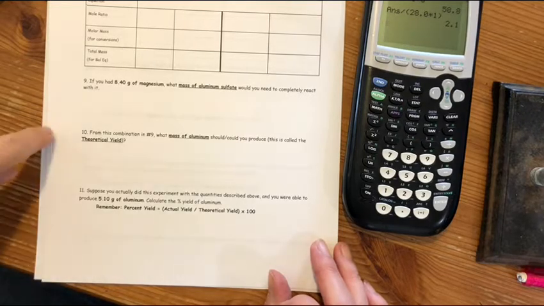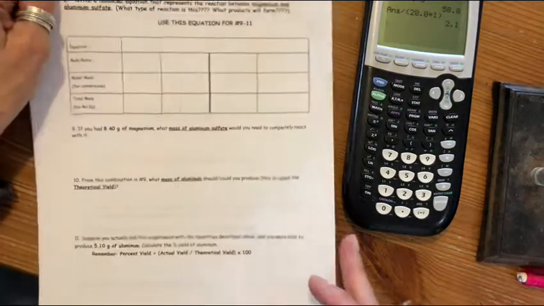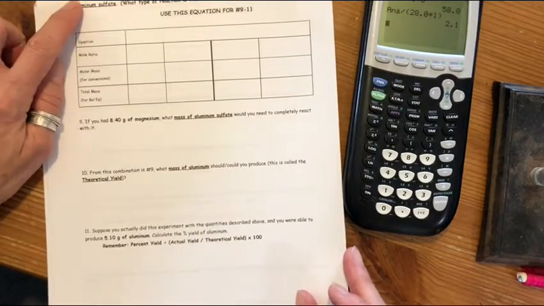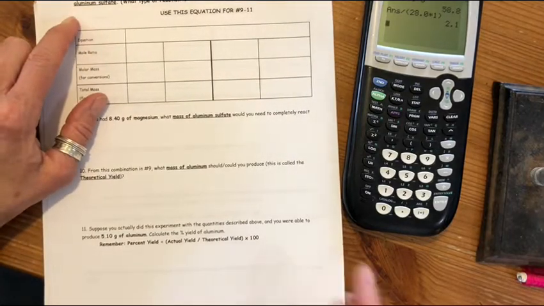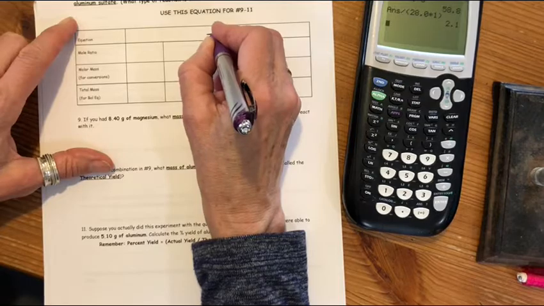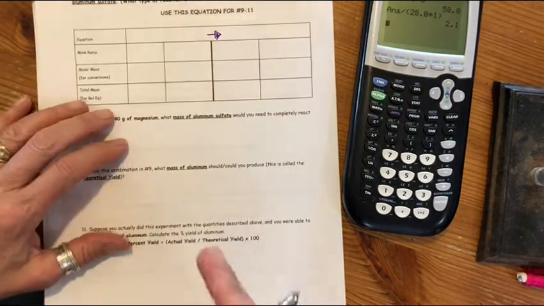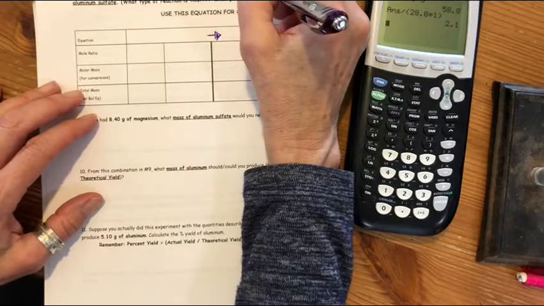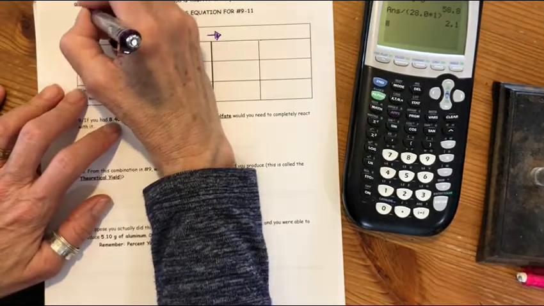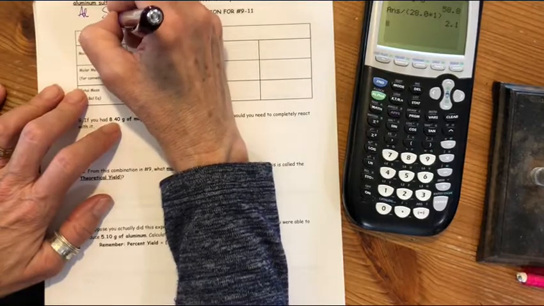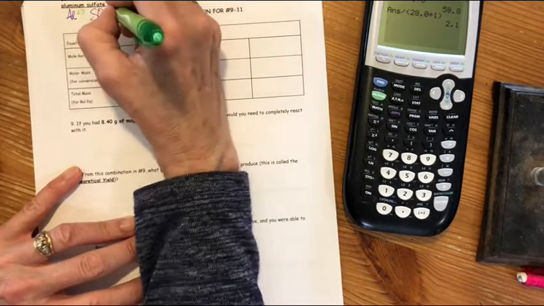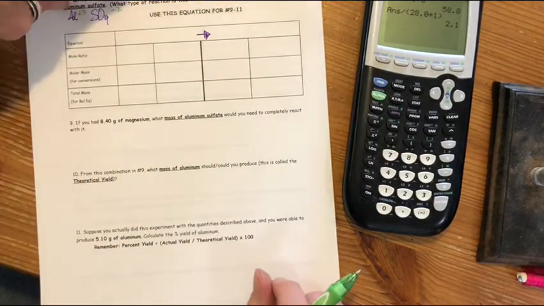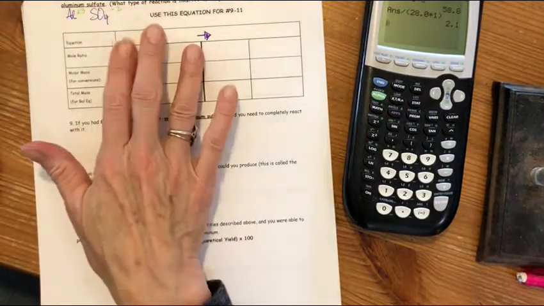The next part of this assignment is writing the balanced equation that's written here in number 8, magnesium and aluminum sulfate. And so you know magnesium's Mg, you know aluminum's Al, you know sulfate is SO4. You have to remember that magnesium ends up a +2 charge when it goes into a compound, aluminum's a +3, and sulfate's a -2. Remember, compounds don't have charges. That's just to help you in making the formula.